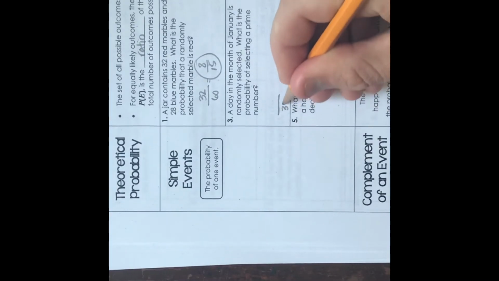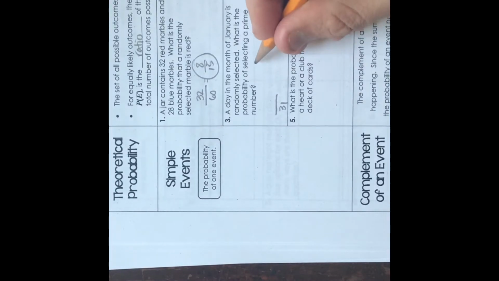We know there are 31 days in January, so that's going to be our total, and then we have to count up all the prime numbers. 1 is never considered prime, but we have 2, 3, 5, 7, 11, 13, 17, 19, 23, 29, and 31. So that's 1, 2, 3, 4, 5, 6, 7, 8, 9, 10, 11. So there's an 11 in 31 chance.